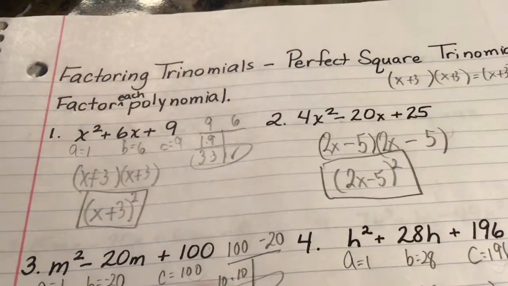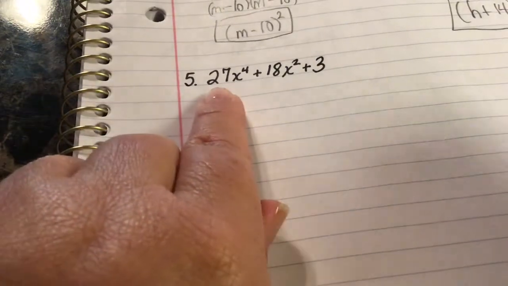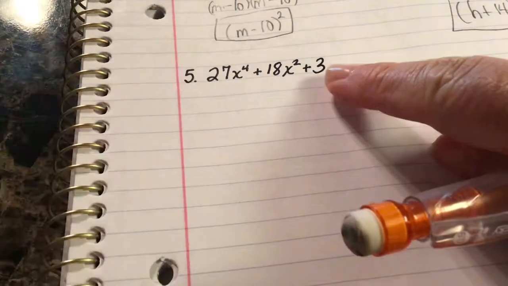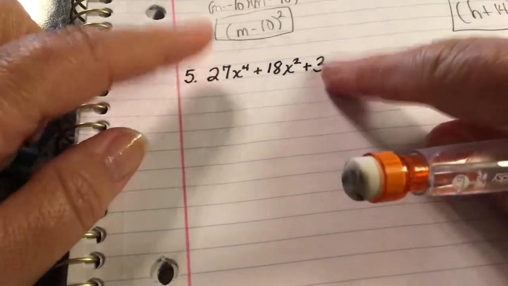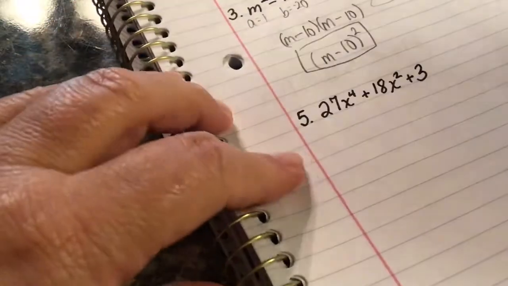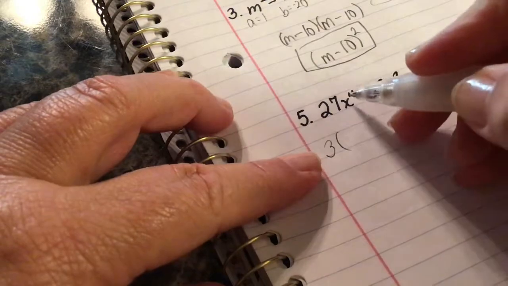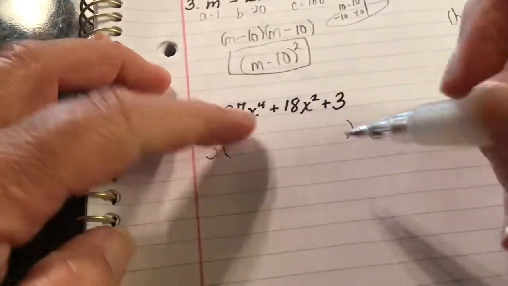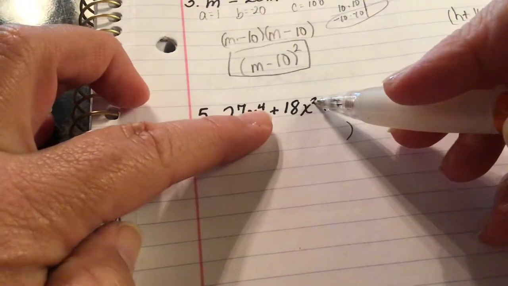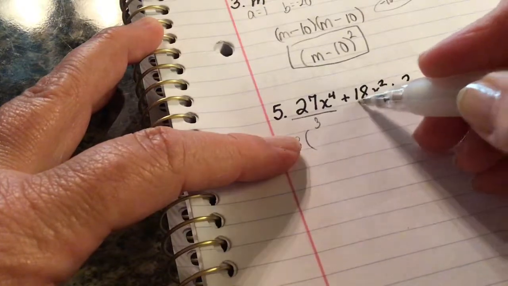Okay, now look at number 5, the last one. That is not a perfect square, and that is not a perfect square. But hopefully you see, and get your mind thinking about it, that you have a common factor here. What is my common factor among all these? Well, my common factor is 3. Oh, the exponents are different too, but is it okay? Can I factor a trinomial that has this exponent being half of this one? Yes, I can. So I'm going to divide these by 3.